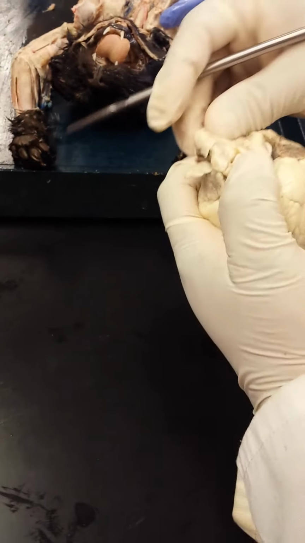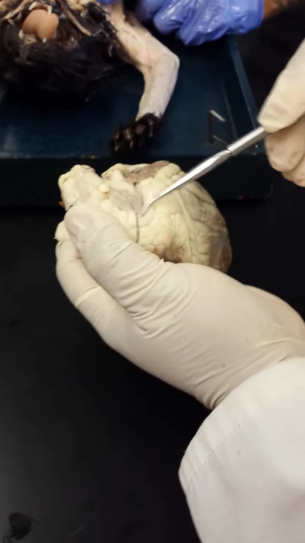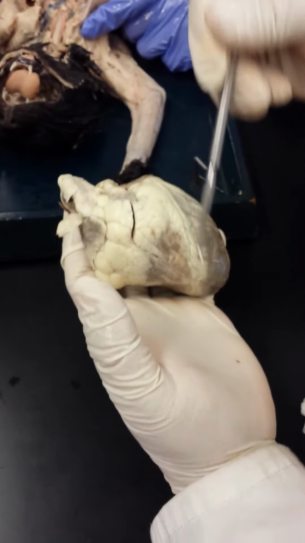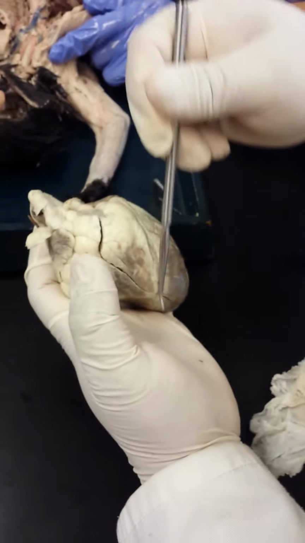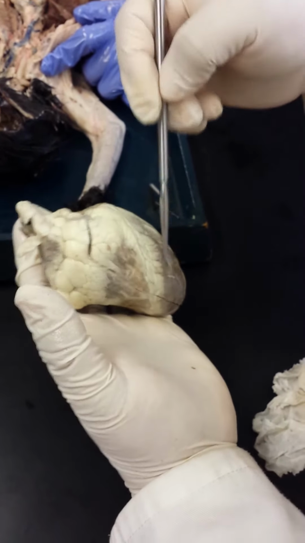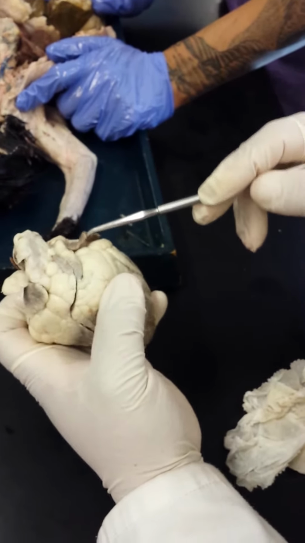First thing you should notice is going to be the pulmonary trunk. Besides the pulmonary trunk, you have the anterior interventricular sulcus. And then you can see the right ventricle there and the left ventricle here. Just superior to that, you would see the auricles, the left auricle there, the right auricle here.